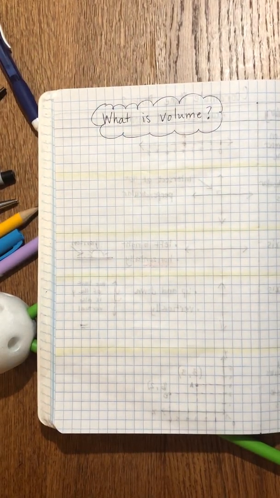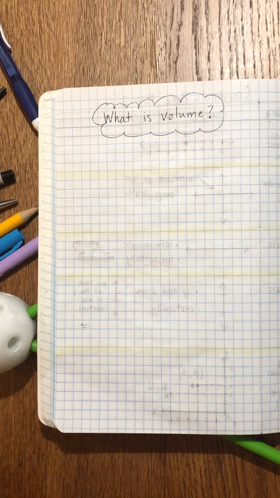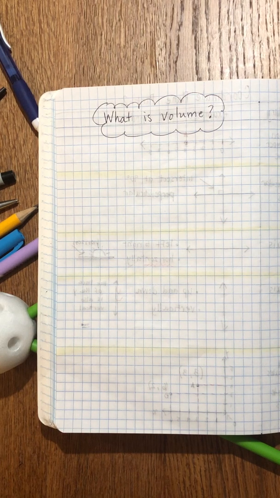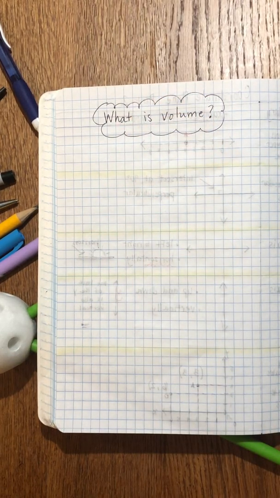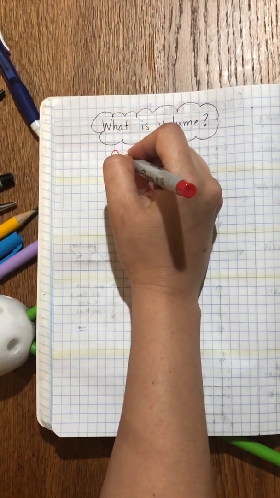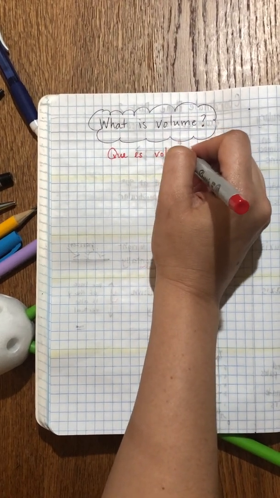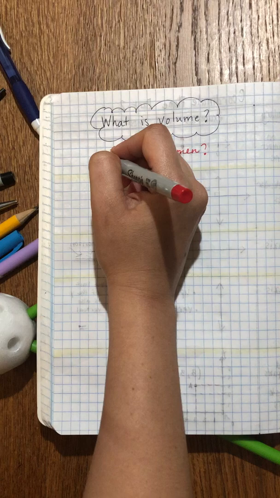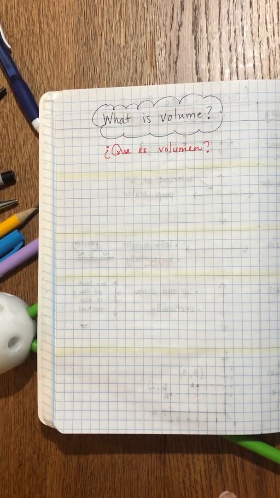And we might remember some of the things that we talked about together during our meeting, and you can use any of that. Okay? So in Spanish, en español, en geometría vamos a hablar de volumen y la pregunta es ¿qué es volumen? Y en particular estamos hablando de las figuras geométricas.